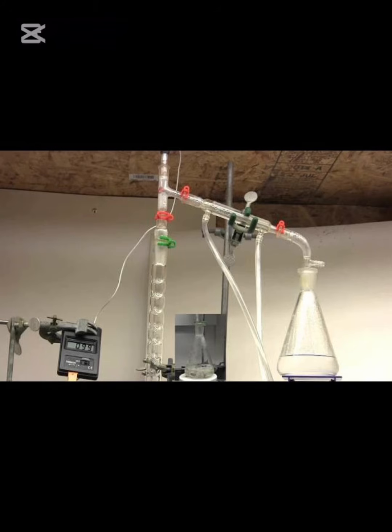Since alcohol has a lower boiling point than water, it is going to evaporate first when the mixture is heated, allowing for its collection as a separate liquid, whilst the water is going to remain behind.